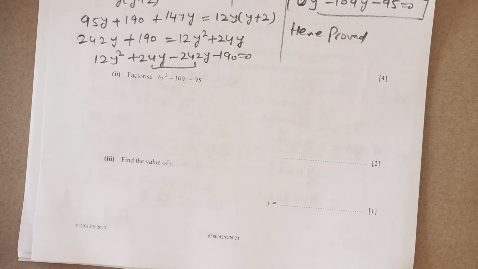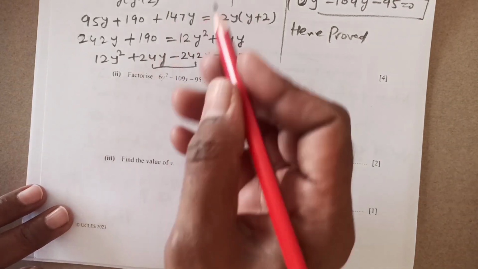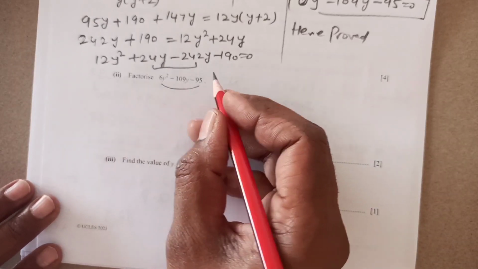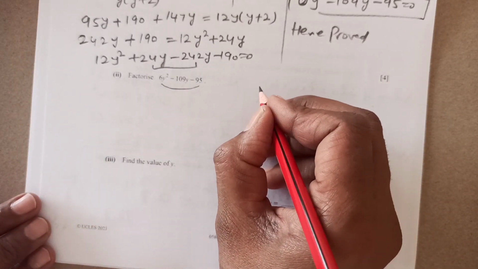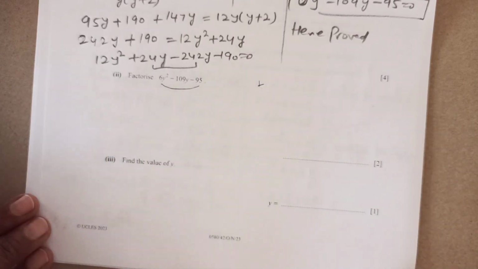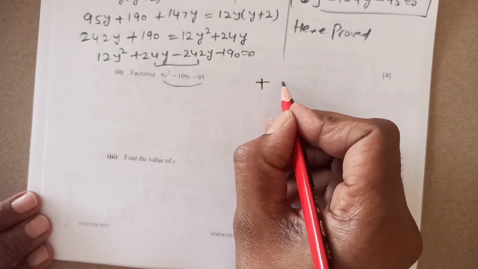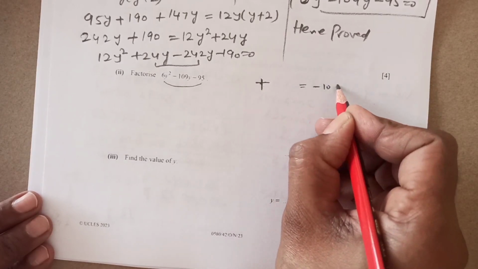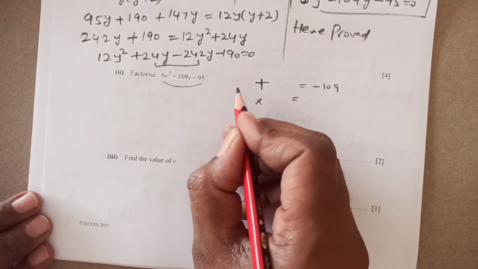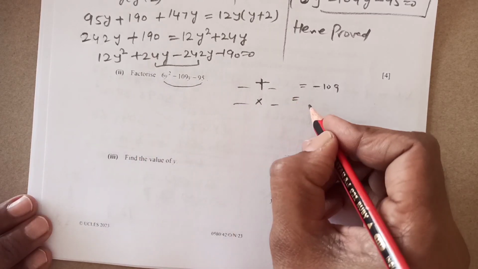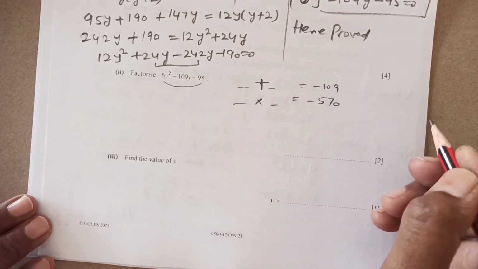Factorize 6y squared minus 109y minus 95, it's the same equation. So we are looking for something that when you add gives you negative 109, and when you multiply it gives you 95 times 6, which is 570, so negative 570.